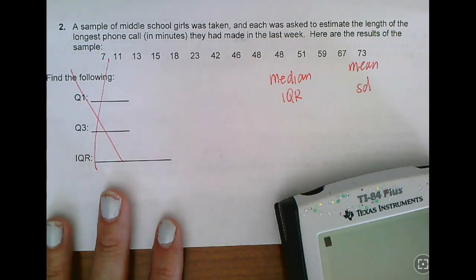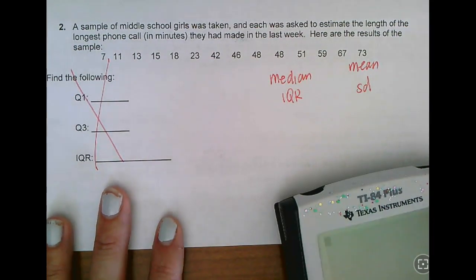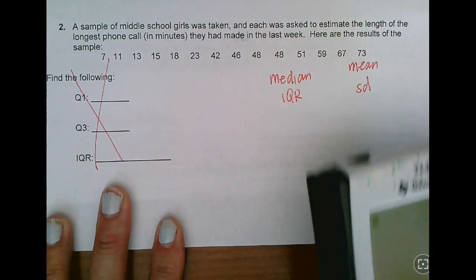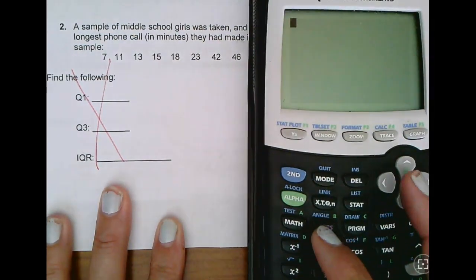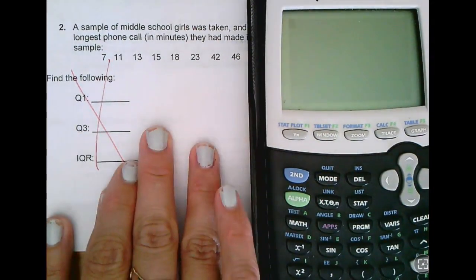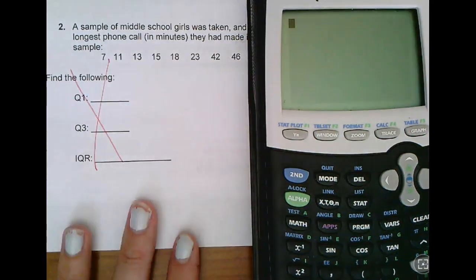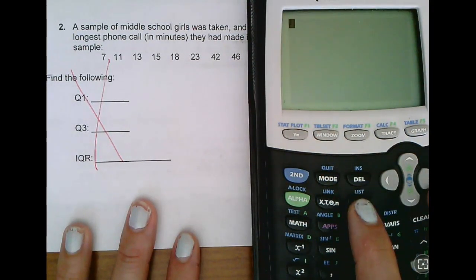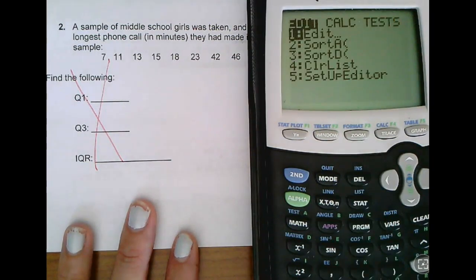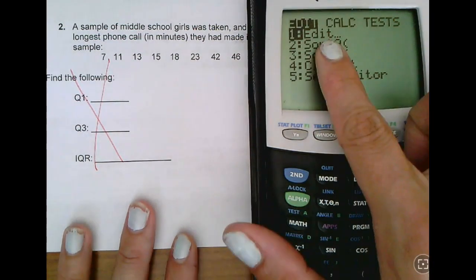I'm going to make the next video on the little calculator, so depending which calculator you have, watch the appropriate video. So the first thing that we need to do is enter all of this data, right? 7, 11, all of that. So we're going to go to stat. This is where all of statistics happens for now. So we're going to press stat, and we actually want to edit what our data is.